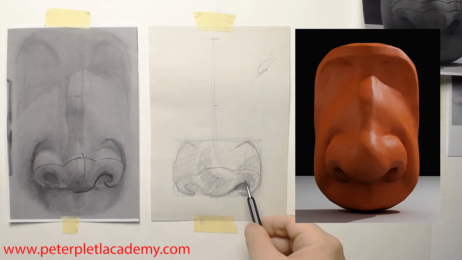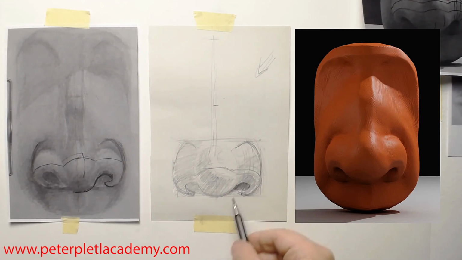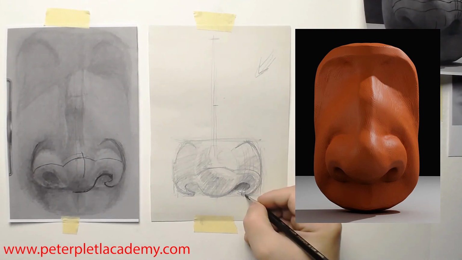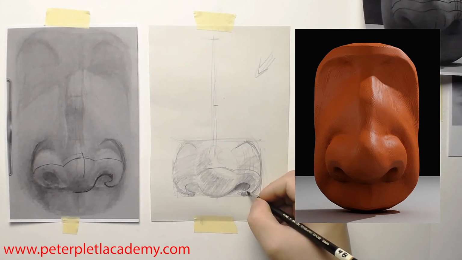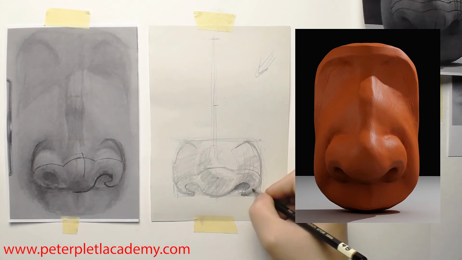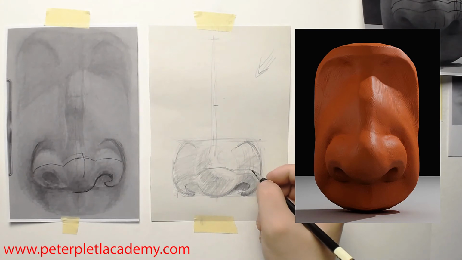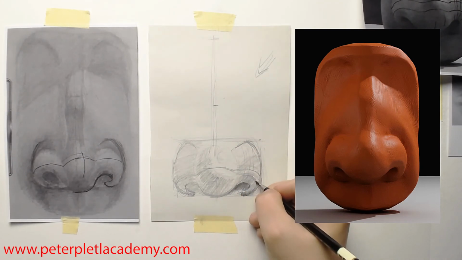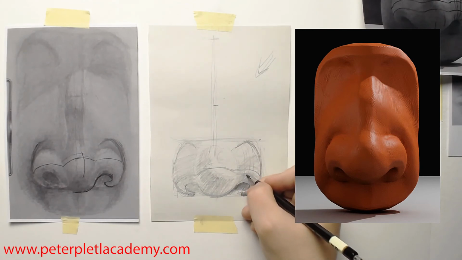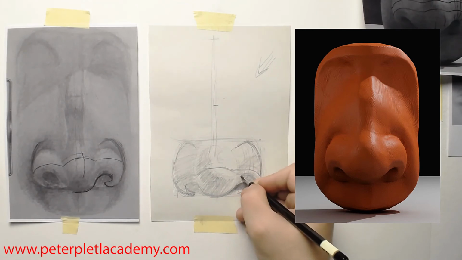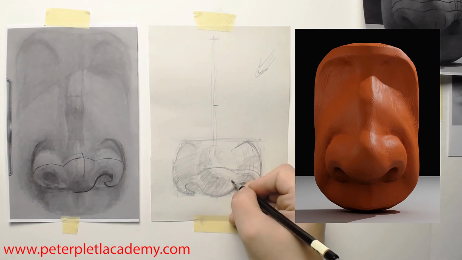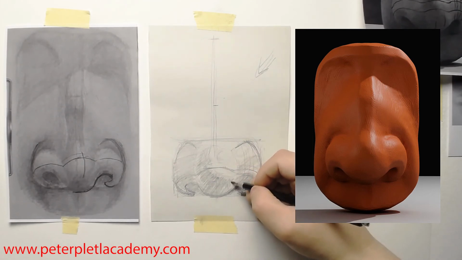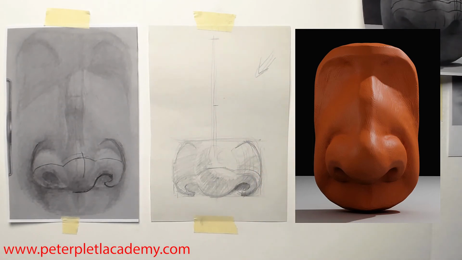Because this shape casts shadow on the lower part, right? Also this part is a little bit more in shadow. And we have a nice shape here. It goes like this, and it's unified with this shape.